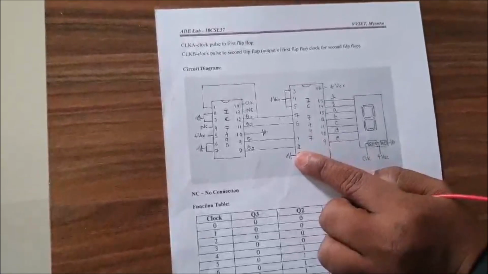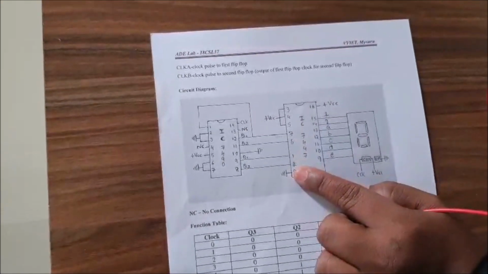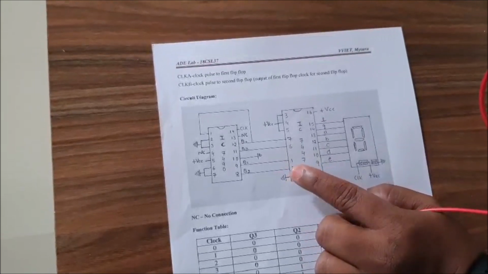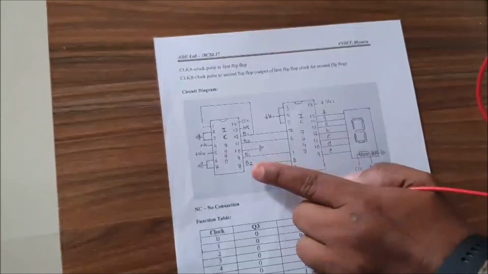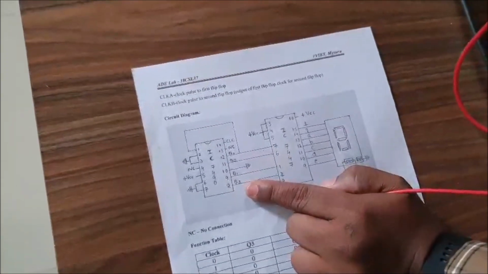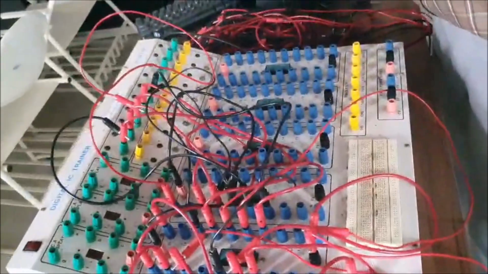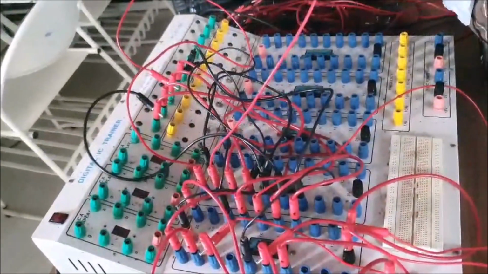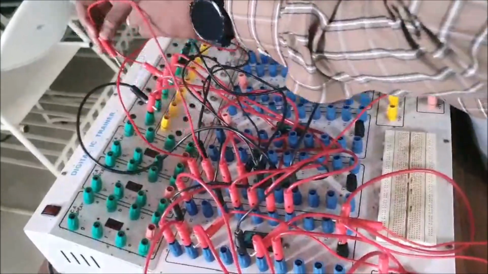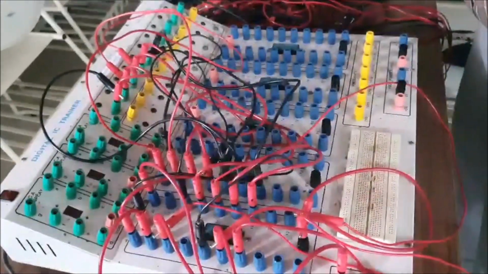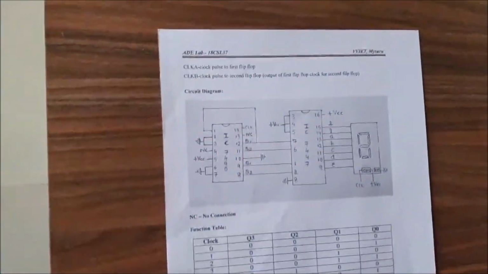Next, we need to make the connection for the second pin, where one end of the patch cord should be connected to the second pin of 7447. Another end should be connected to Q2, where Q2 is the third output from the right hand side. See here, I will take one patch cord. One end of the patch cord is connected to the second pin of 7447. Another end is connected to the Q2. Q2 is the third output from the right hand side.